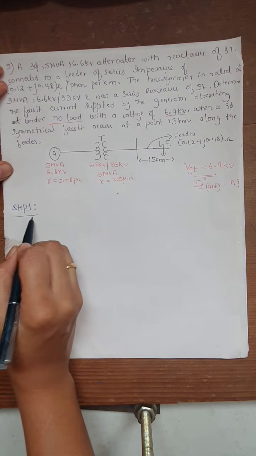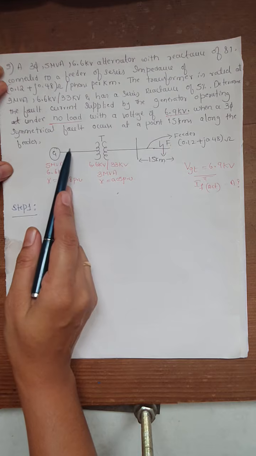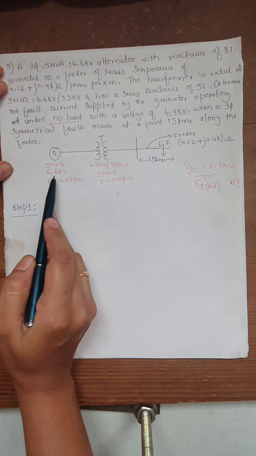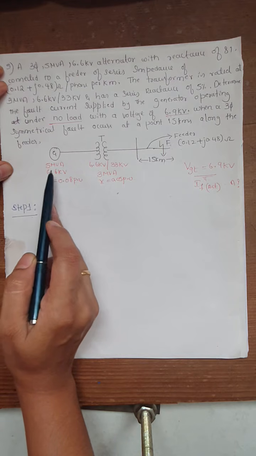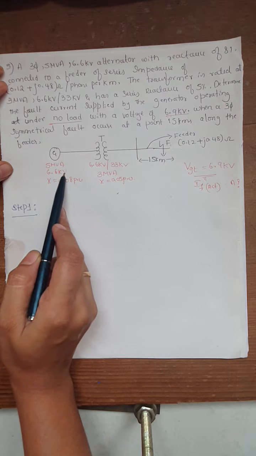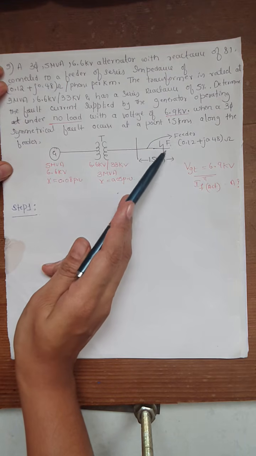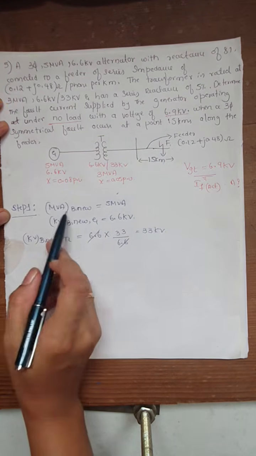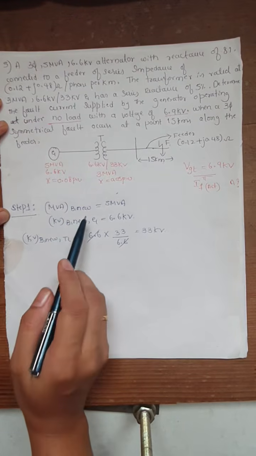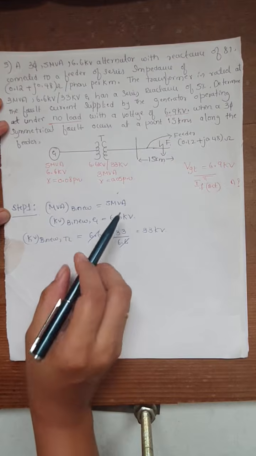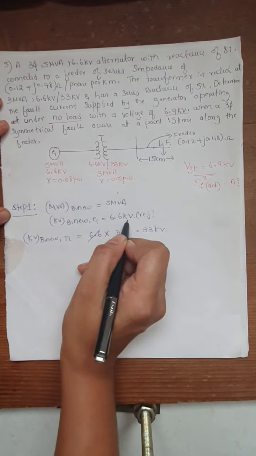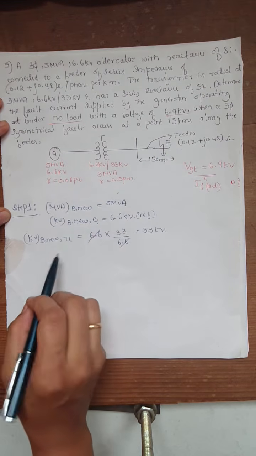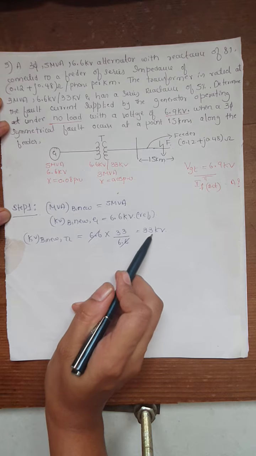Now proceeding with the steps, since the problem does not mention which component to take as the base, it is understood that we need to consider the generator rating, 5 MVA, and 6.6 kV as the base voltage. By taking 6.6 as the reference, we need to calculate the base voltage of the transmission line or the feeder, since it is on the HT section. Here the MVA base new is 5 MVA of the generator and the base voltage is also of the generator only. This is the reference value. By considering this reference, we calculate the base voltage of the transmission line or the feeder. Using the HT section formula, we obtained the answer as 33 kilovolt.